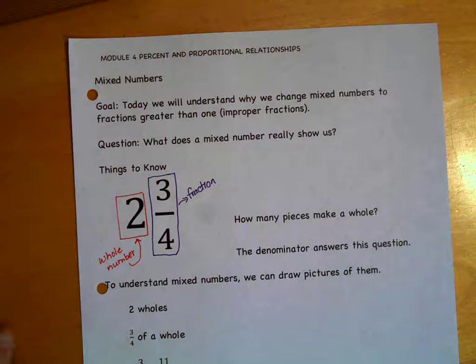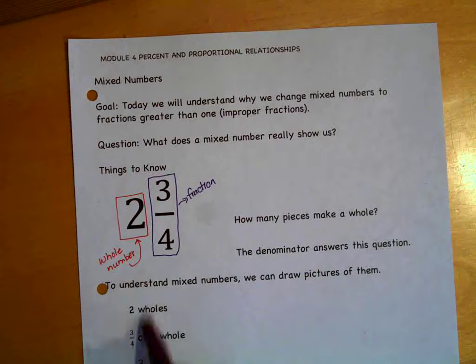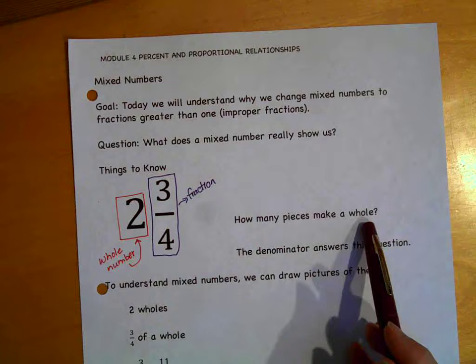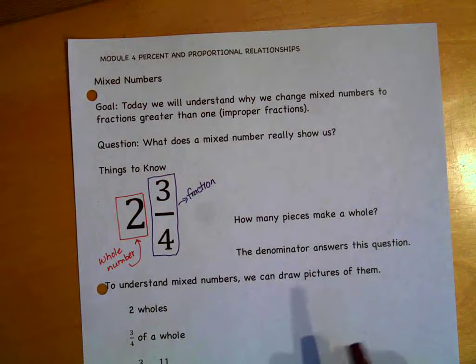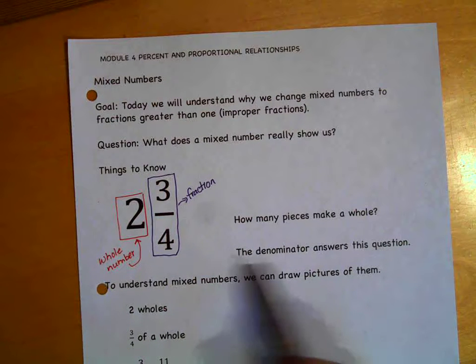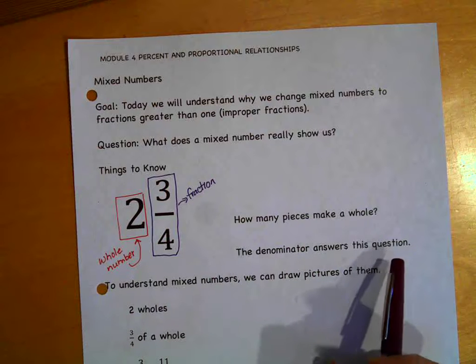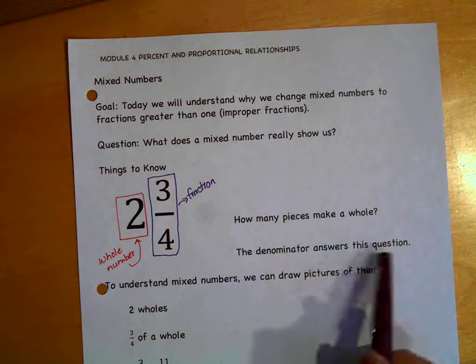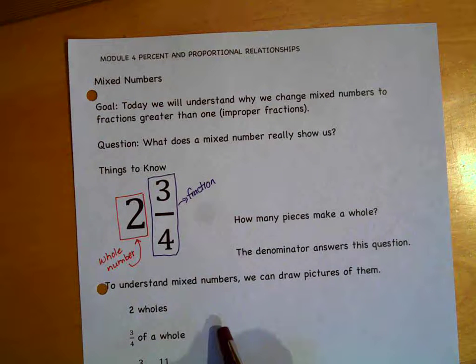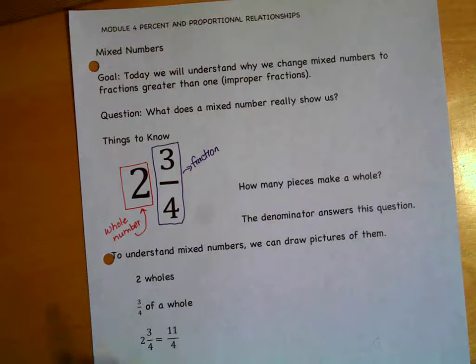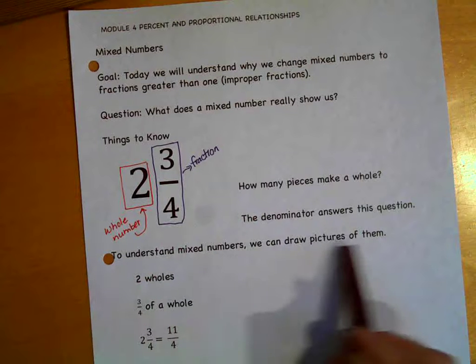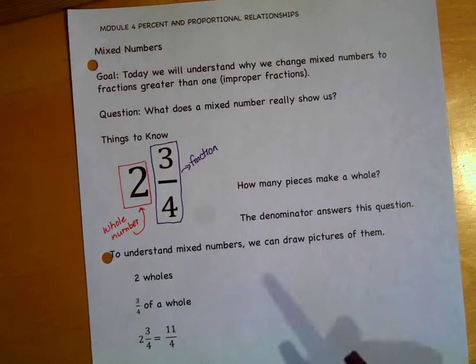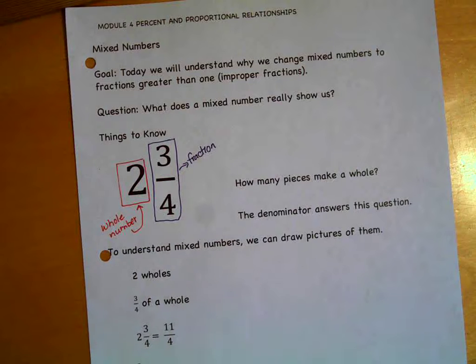So the thing that I want you to think about during this little discussion about mixed numbers is how many pieces make a whole. Okay, and what we need to look at in order to determine this is the denominator. The denominator answers this question. In order to understand that it is the denominator that answers this question, I'm going to go over that with you. To understand mixed numbers, we can draw pictures of them, and this is really, really helpful until you get the complete idea of what a mixed number is.